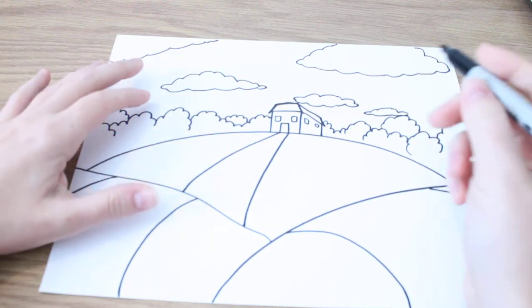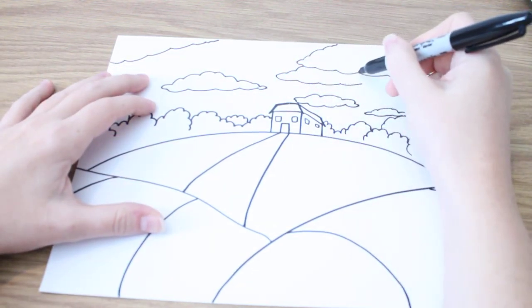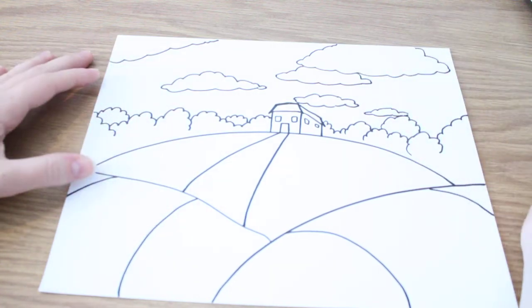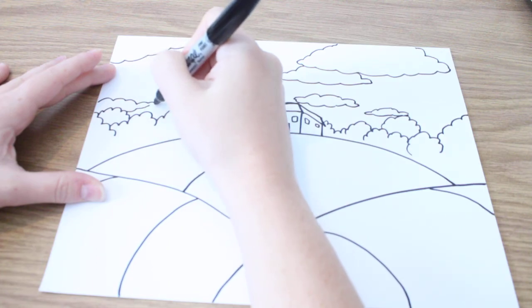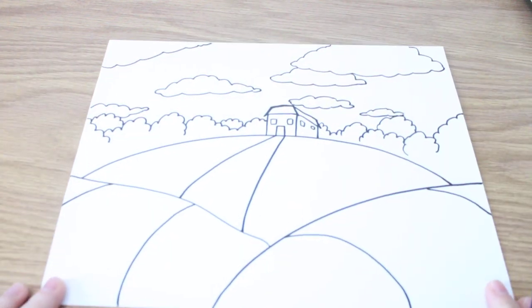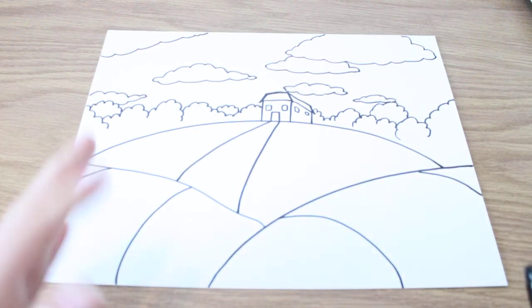You can even have some overlapping. So maybe one here. Okay, here we go.